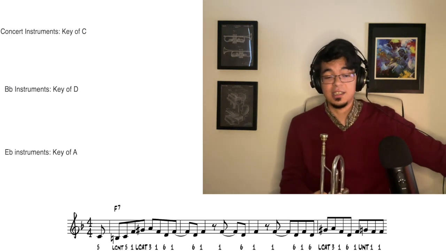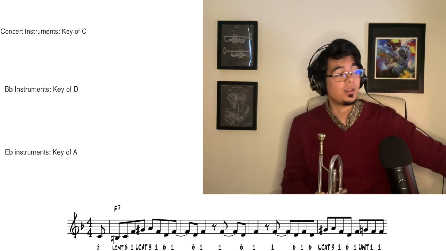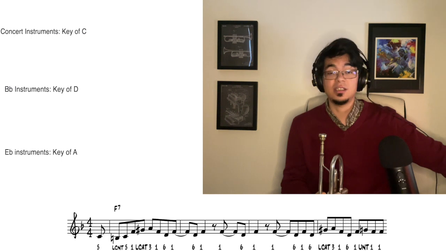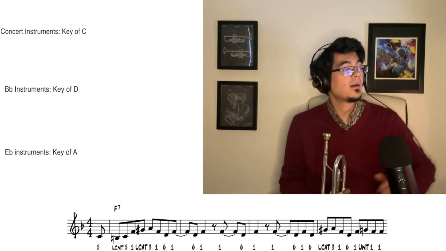Taking our next key, moving up another half step, we are now in the key of C. Pause if you need to.